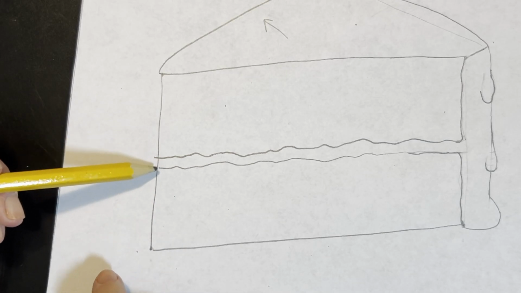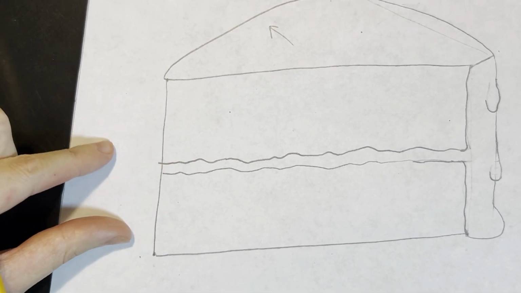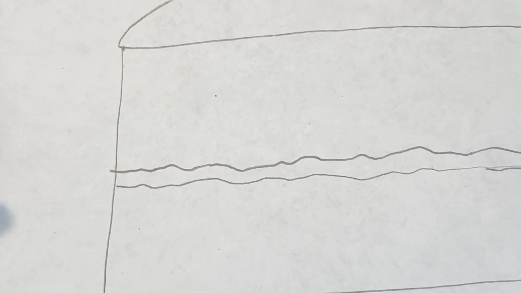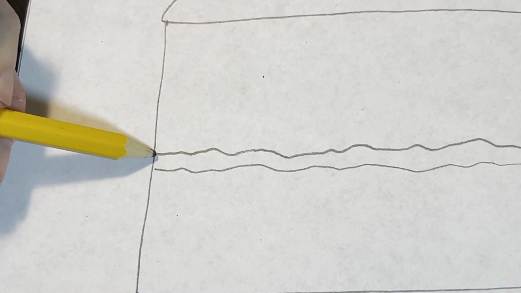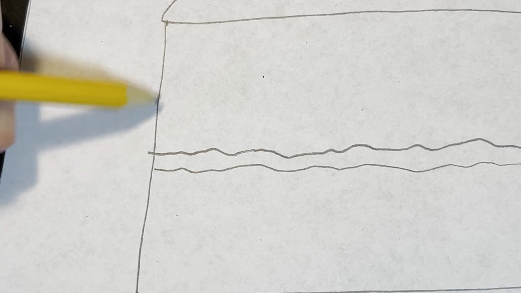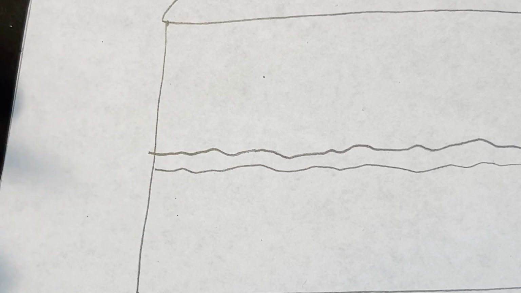Let's clean up this spot right here. I'll zoom in. We want to make it look like the icing is different than the breading.